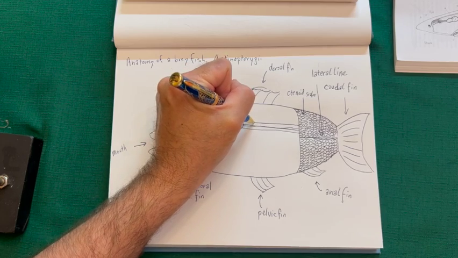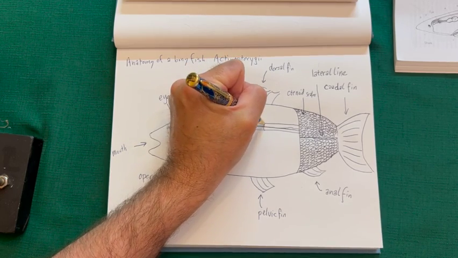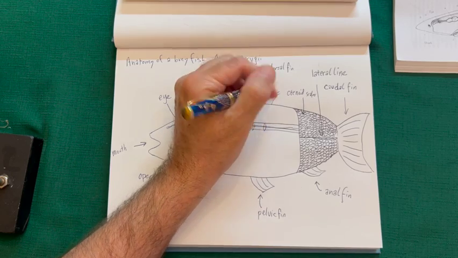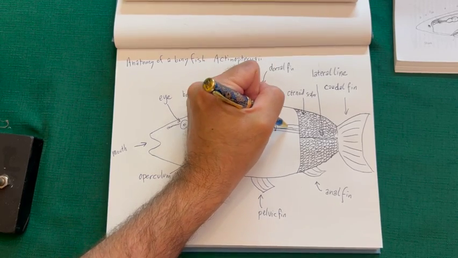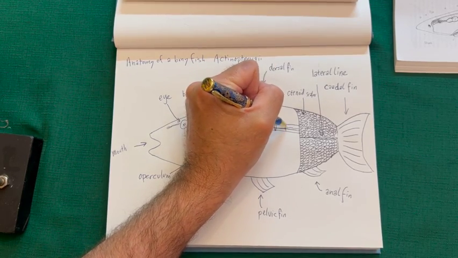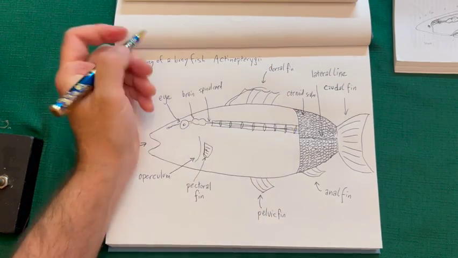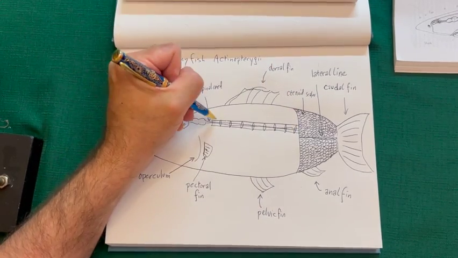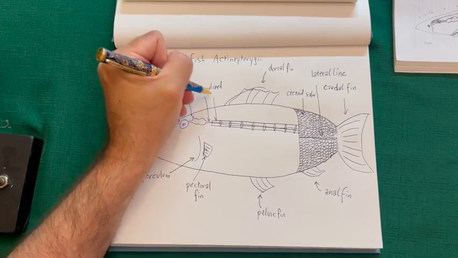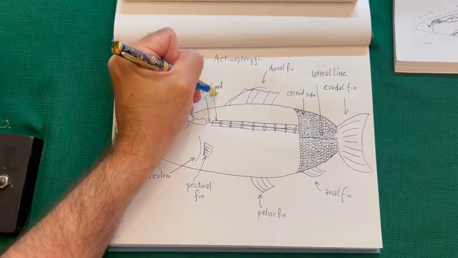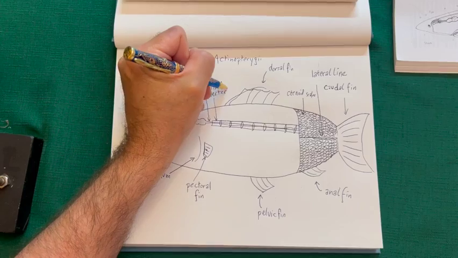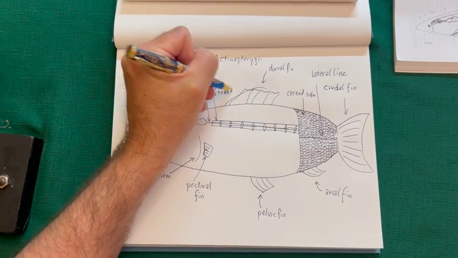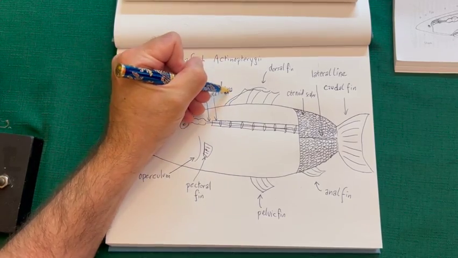So I'm just drawing little lens shapes along, covering and protecting the spinal cord. So those would be your fish backbones or vertebrae. We are, after all, in the vertebrata. There we go.